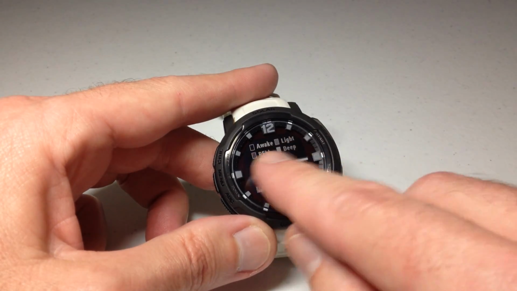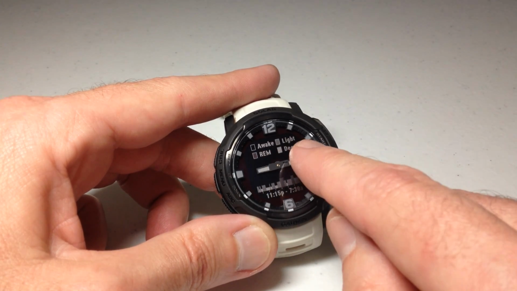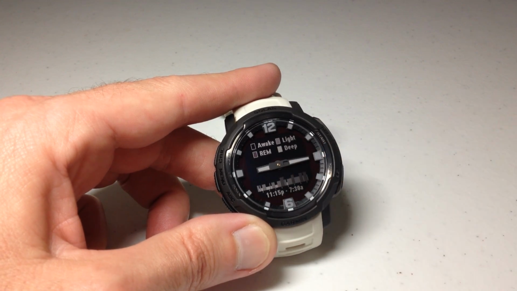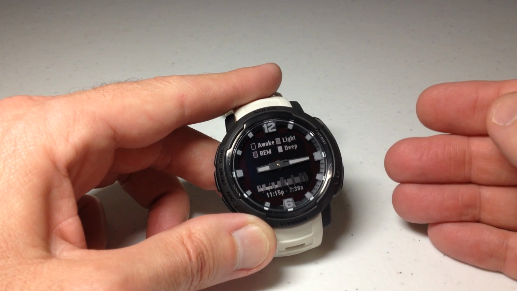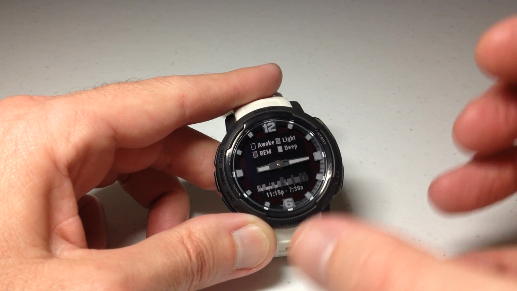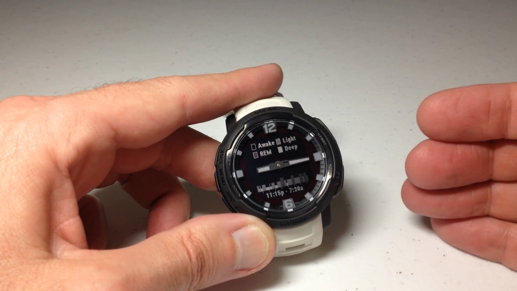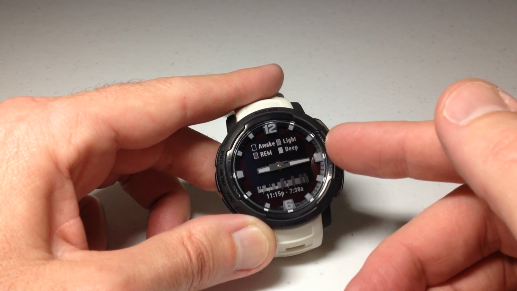If I go down, it shows me a graphical representation of how much was I awake, what portion was light sleep, what portion was REM sleep, what portion was deep sleep. Now I will say this, it's hard to view it on the watch. As with most things on the watch, at least with sleep tracking, it's always better to go out to your Garmin Connect app on your cell phone or log in on a computer to Garmin Connect and look at your information there.